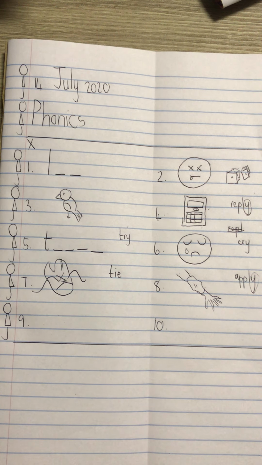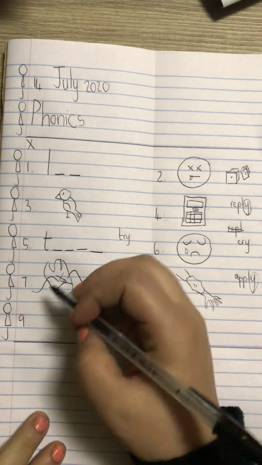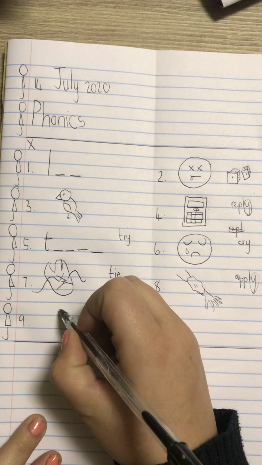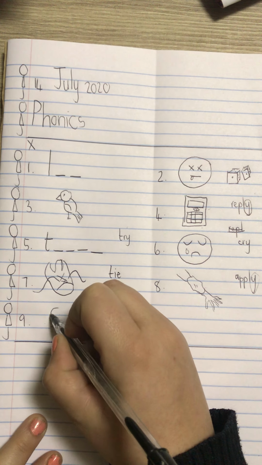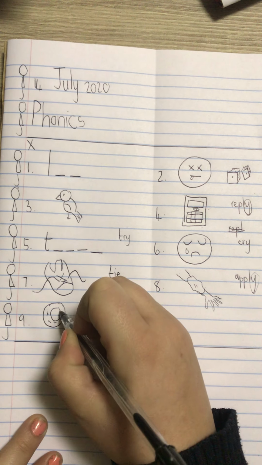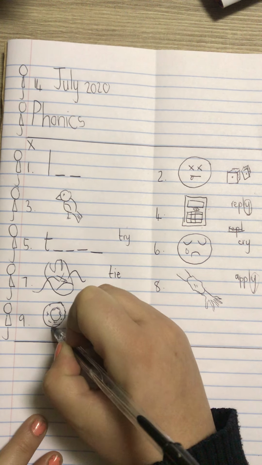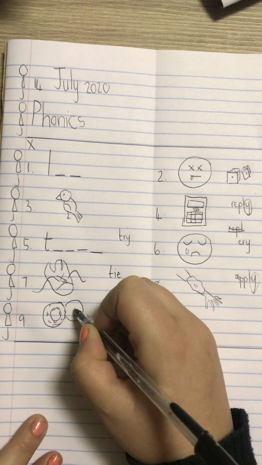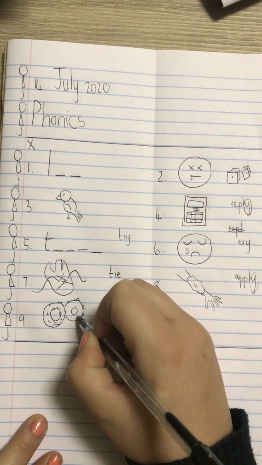Number 9. My word. I prefer fried calamari rings over grilled.